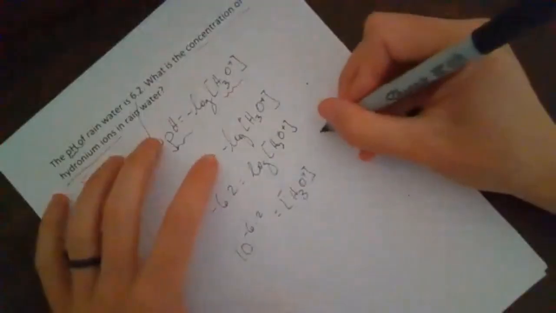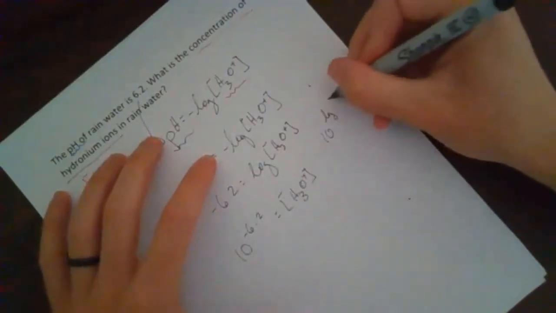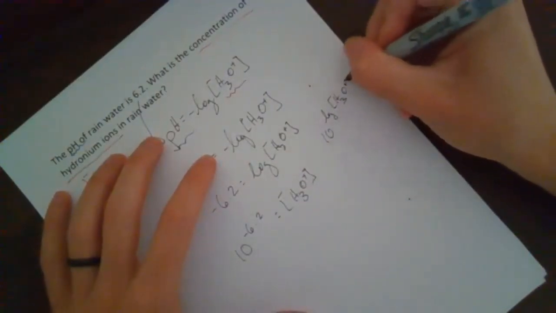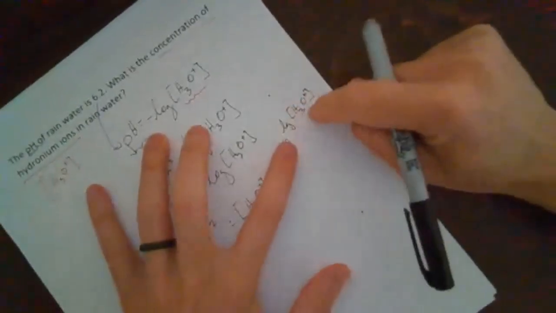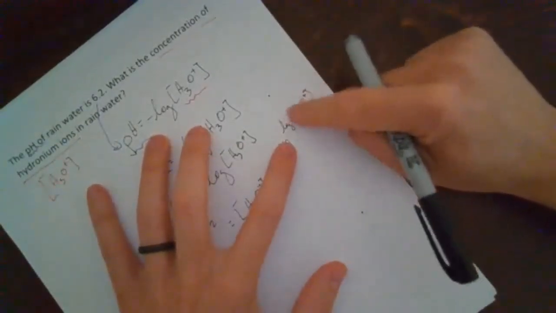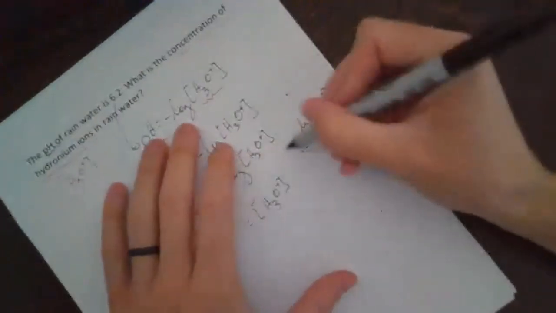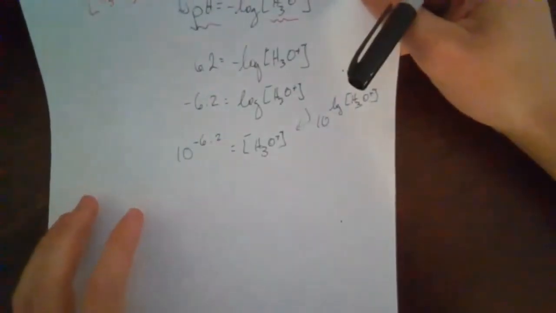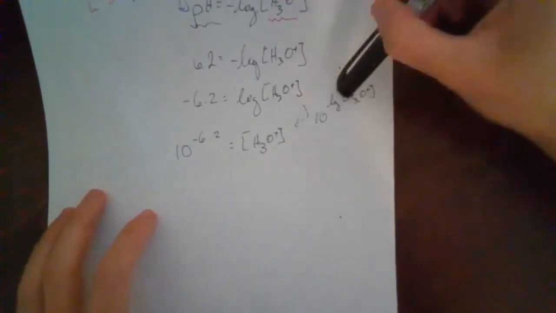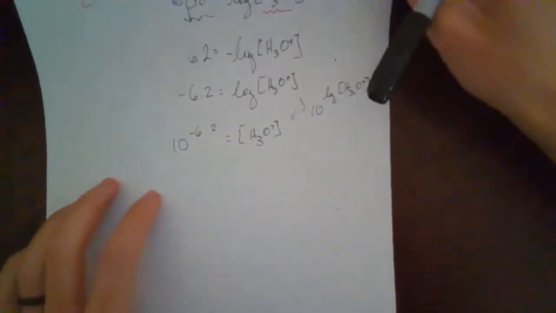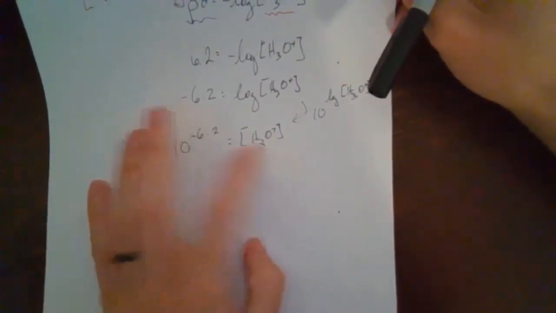Because really this is like you have 10 to the log of the concentration of hydronium. So log is asking 10 to what power gives me hydronium. So you're basically taking 10 to that power, which gives you the concentration of hydronium, just straight up. And you use 10 because it's a base 10 log. So the concentration of hydronium is 10 to the negative 6.2.